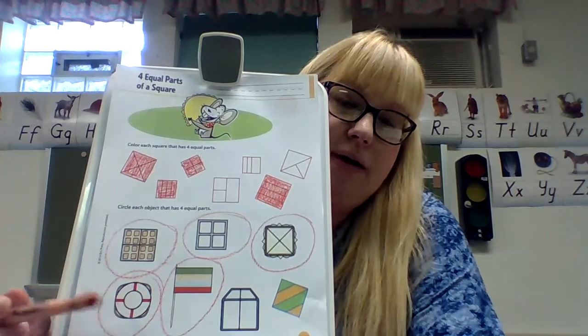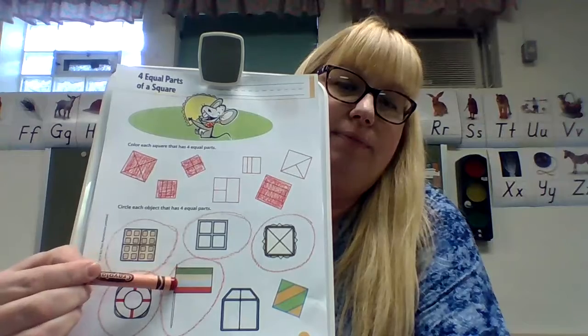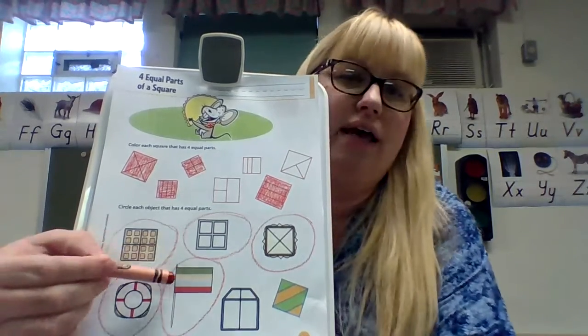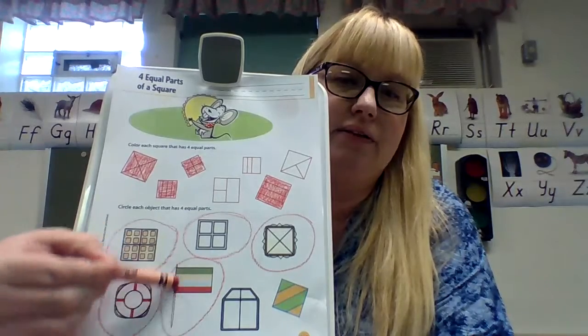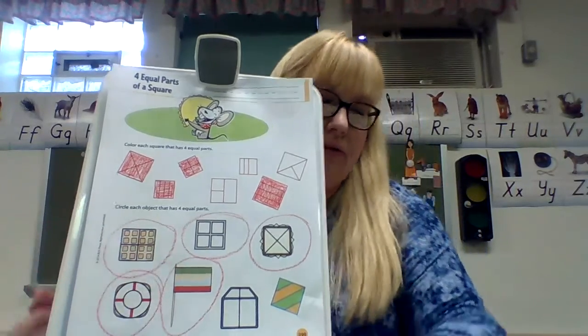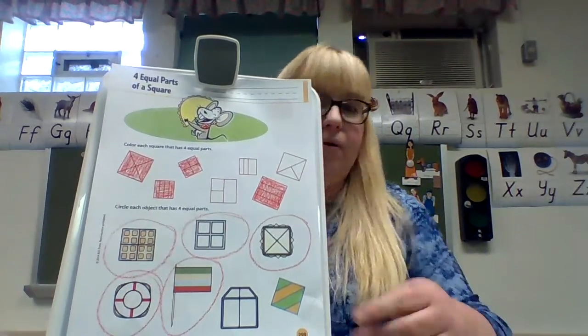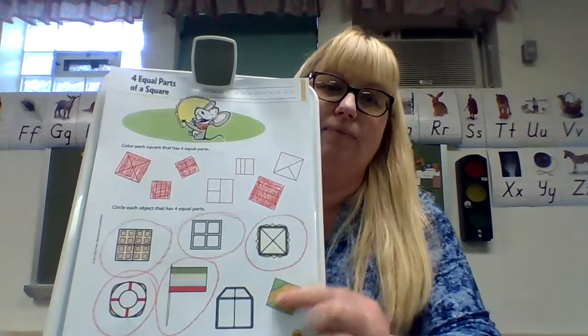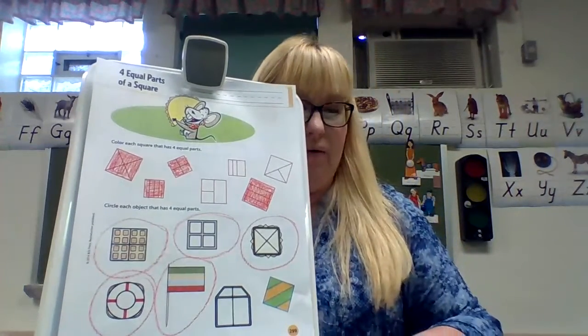So that's 4 equal parts. And we have a flag with stripes, and each stripe is equal. You're not counting the little stick that it's on, just like this part there. Those are equal. So that's 4 equal parts. And this, I'm not even sure what that is. But it's not. You have 2 small ones, and then the stripes on here are not equal.